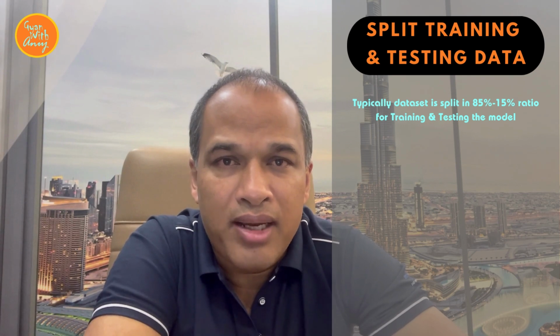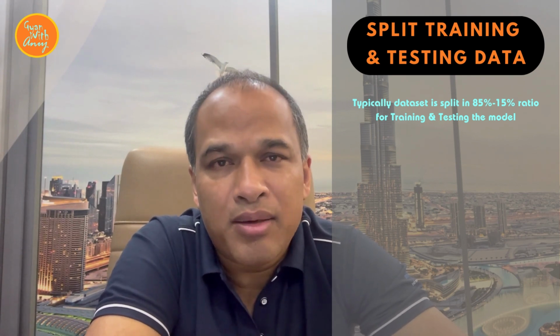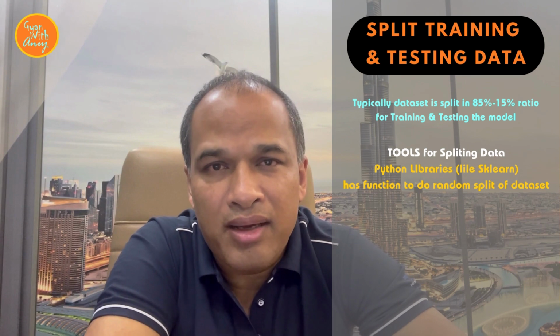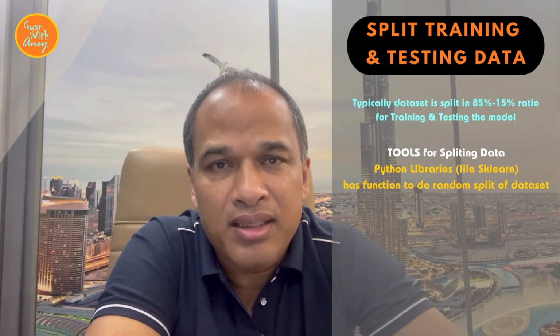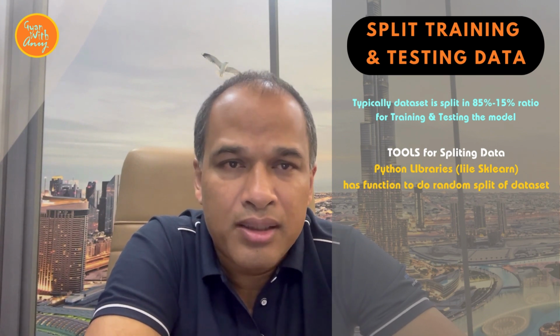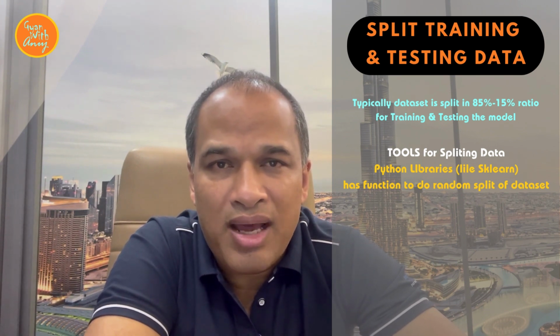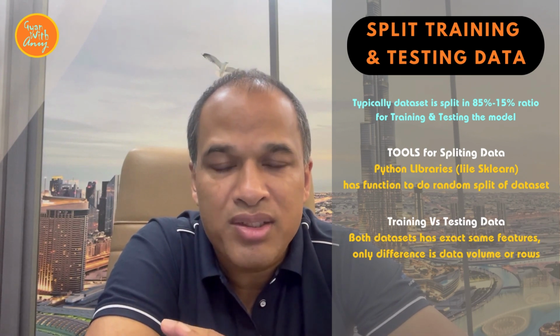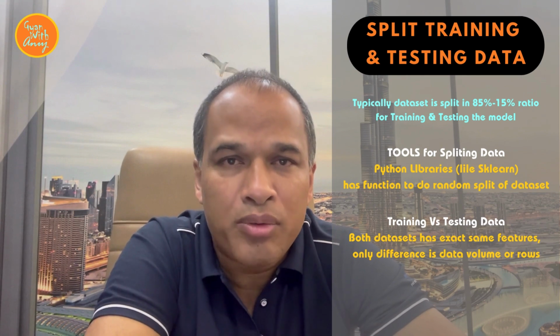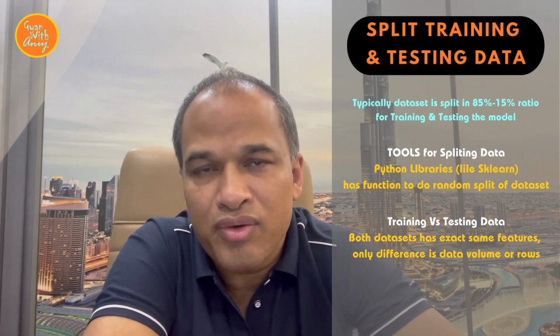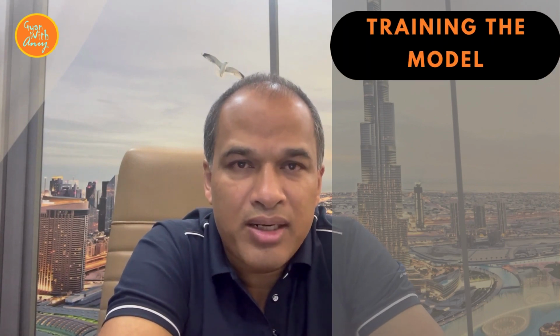Again, we do not do it manually. There are Python libraries that have this feature that will automatically split the testing and the training data. Training and testing data will have the exact same features which we have selected in the previous step. The only thing is the volume of data would be lesser in testing, around 15%, and training would have 85%. Now that we have kept aside the testing data, we have the exact data set that we want the model to be trained on. So, the next step is obviously training the model.